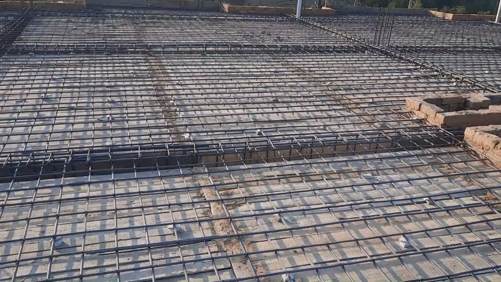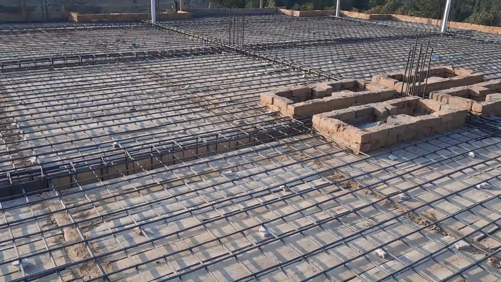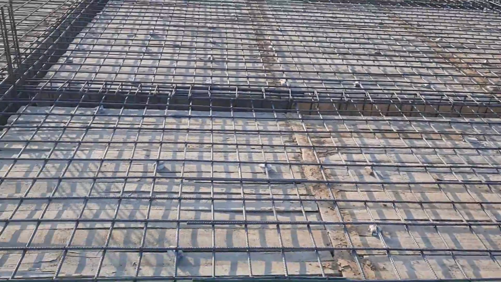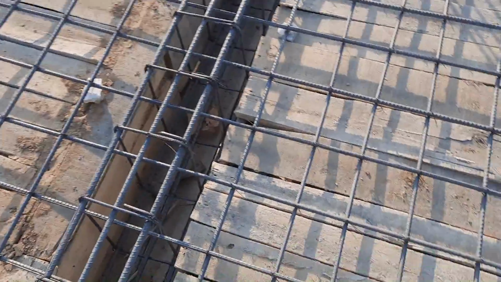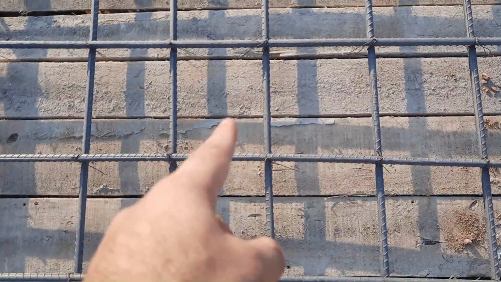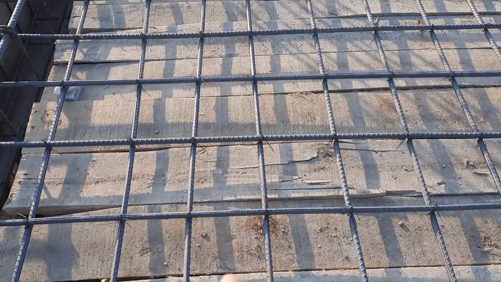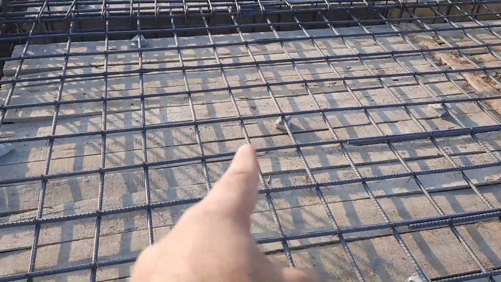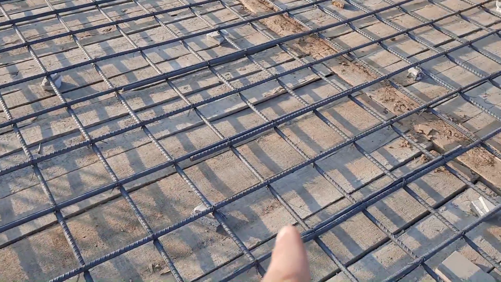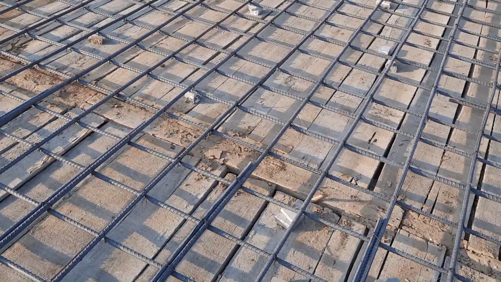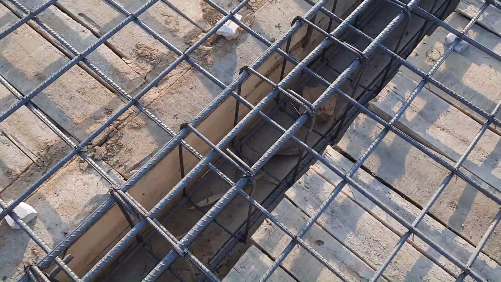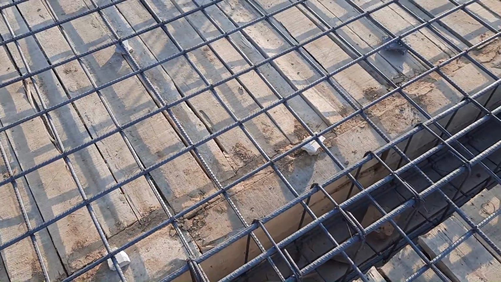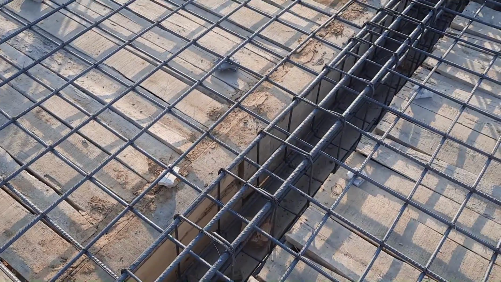Today through this practical video I will give you basic information in the construction of this RCC slab, especially basics. If you are working on a construction site or studying, this video can help you. Basics of lapping length in the construction of slab and basics for floor beam design. So let's get started guys.